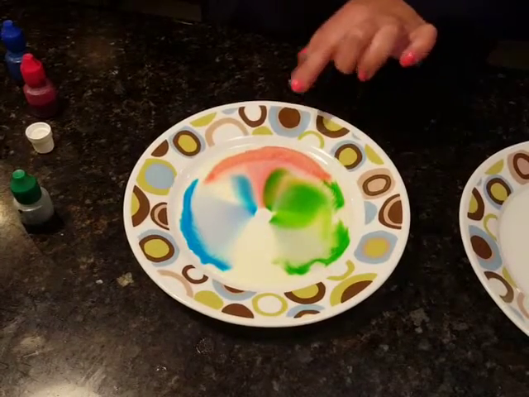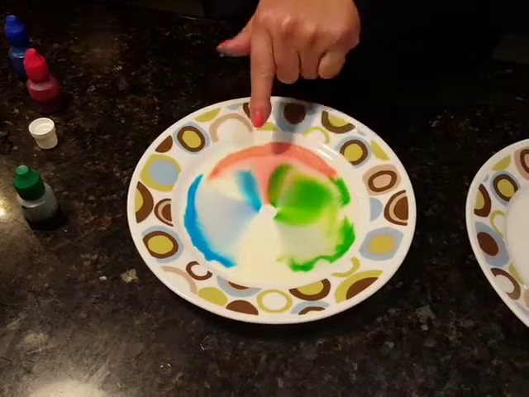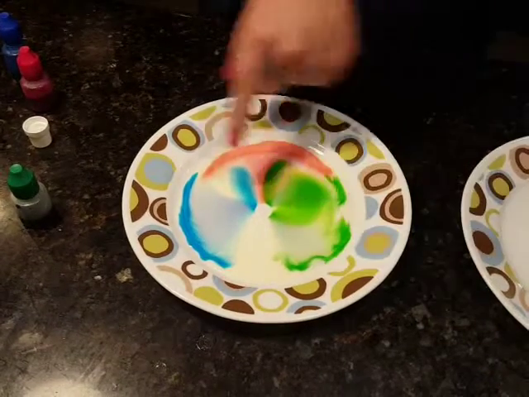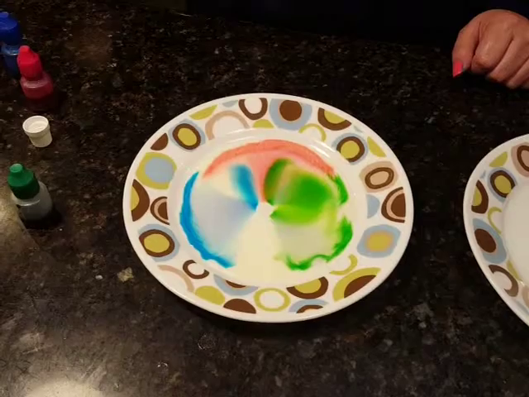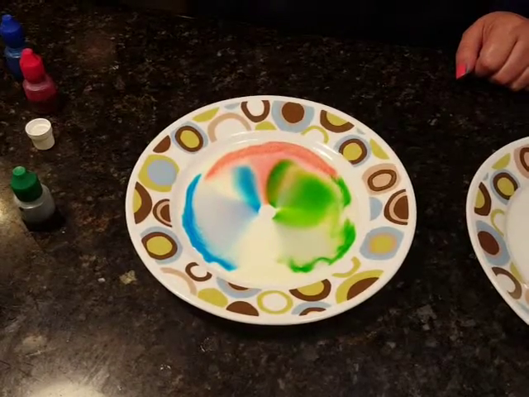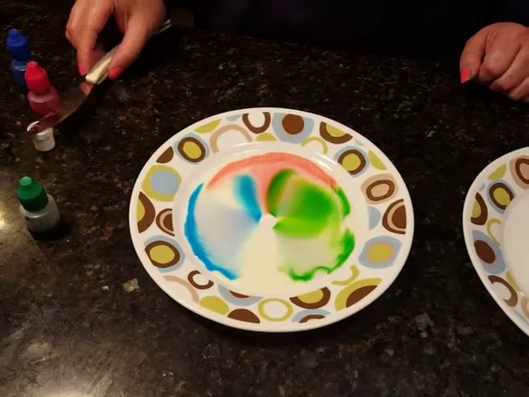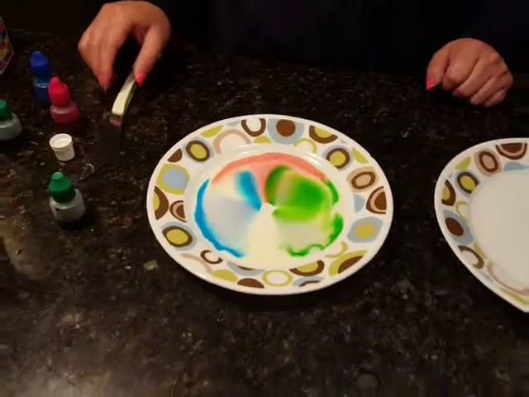But I can still see at the bottom, the red color is still going that way. And you have some green also coming this way and some blue on the other side, which is quite interesting. Why do you think that happened? Is that what you expected to happen?